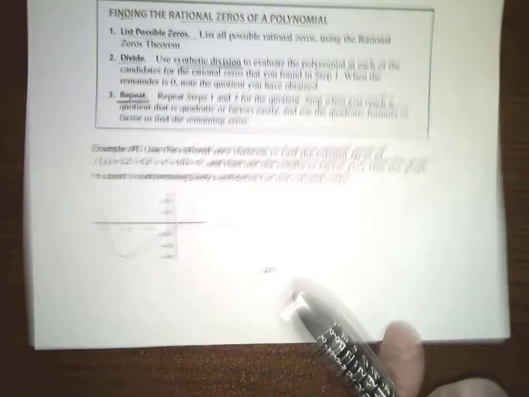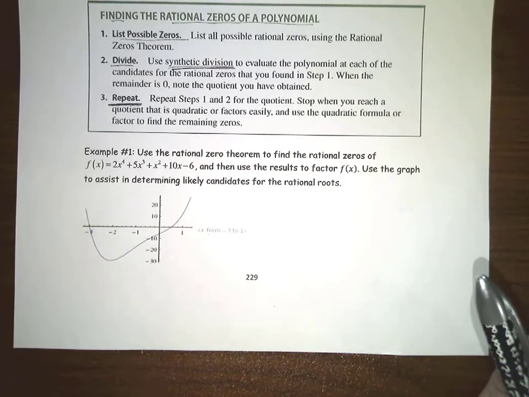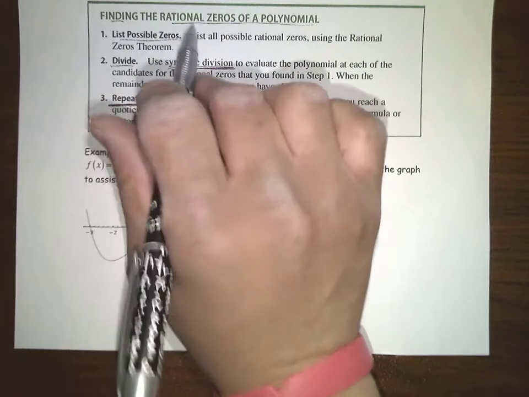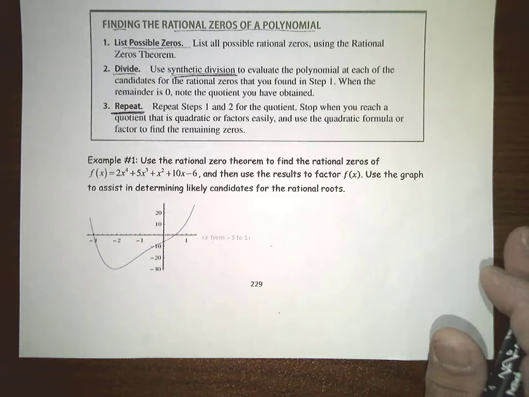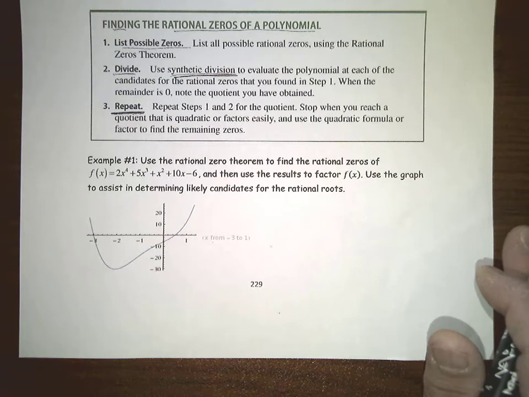Now, remember that these are only going to be for the rational zeros, so if you have a zero or a root that's irrational, then this theorem will not find those zeros.